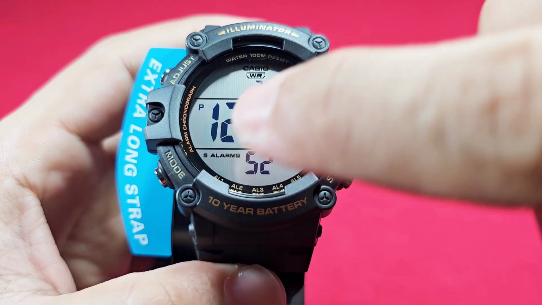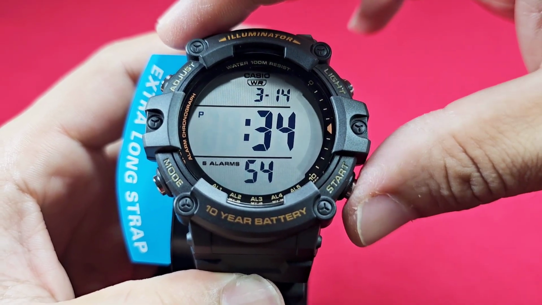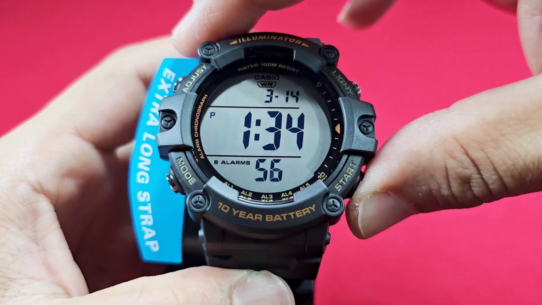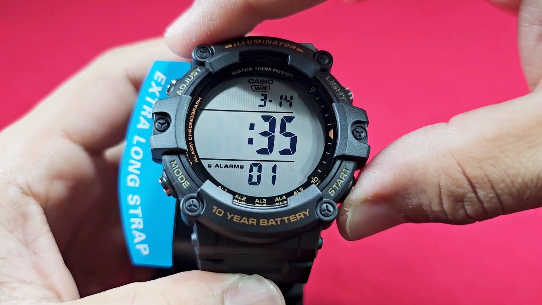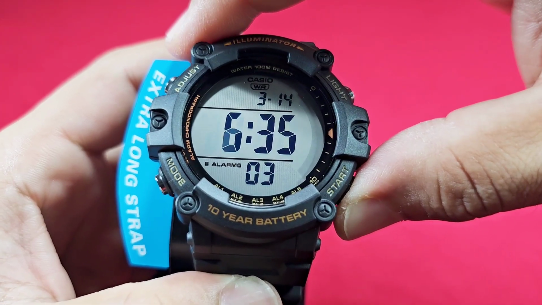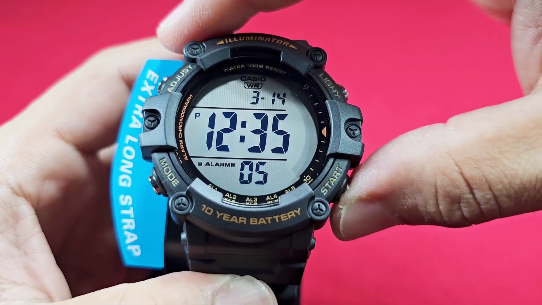And you'll notice it's now on P, which is for PM. And you wanna cycle through it until you reach past the 12 to get back to AM. So this is AM, and then going all the way past 12 a second time is PM.